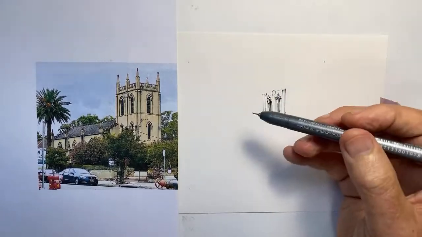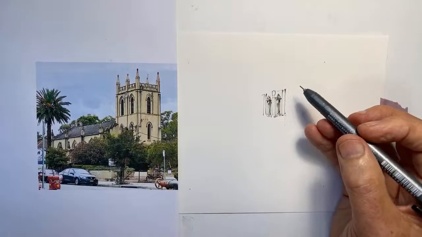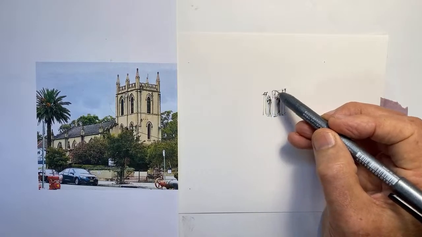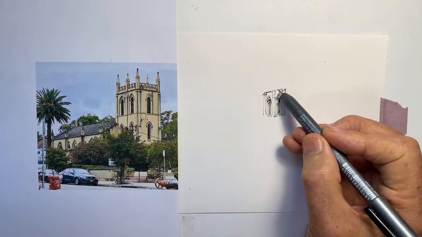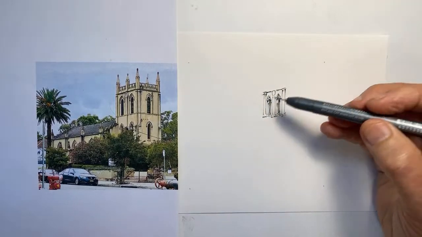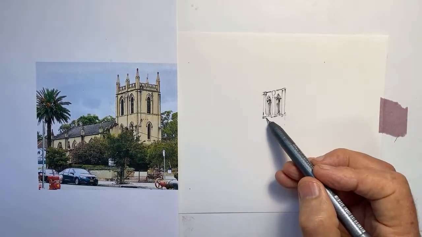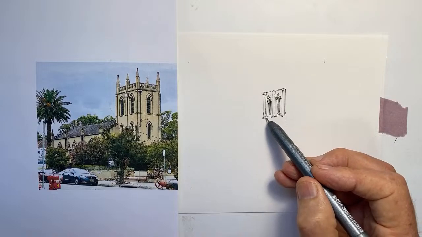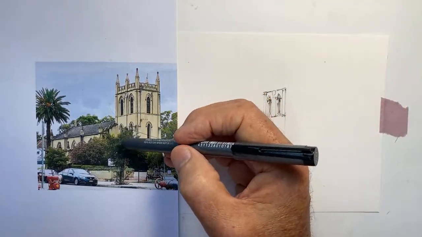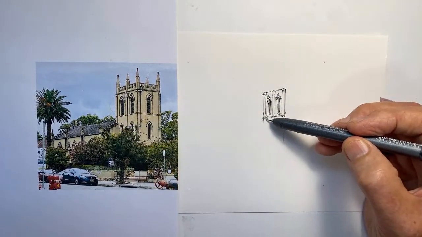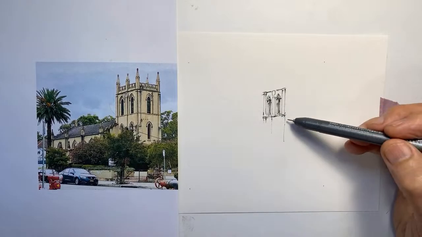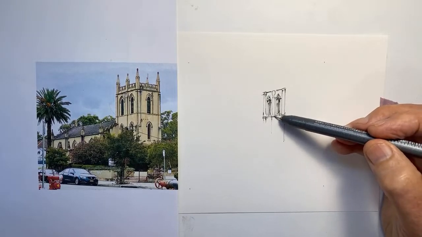Really trying to get the effect of the detail there, not draw it precisely. So I need to show some caution here. I also need to try and keep my lines straight, don't I?